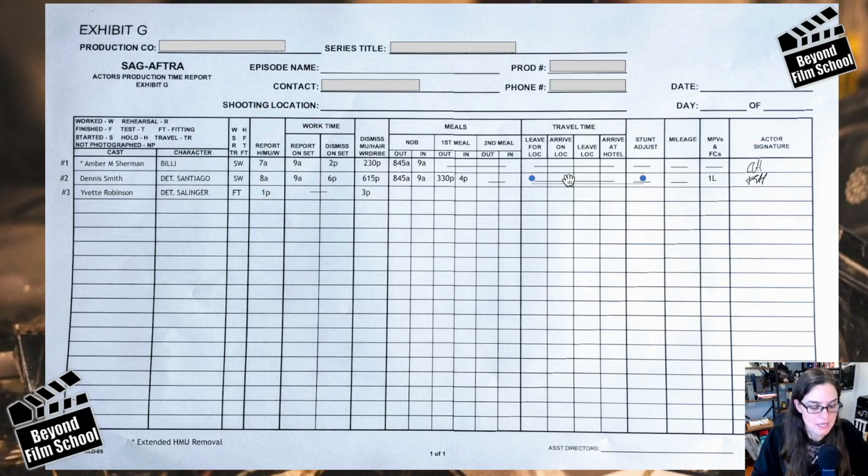Now we don't have to worry about anything else. You don't have to put anything else in here. You don't have to worry about NDBs, no meals, travel, any of that. If they're in for a fitting, you just have their name, their character name, that they're there for a fitting, they're in at 1 p.m. and they left the fitting at 3 p.m. You don't have to worry about anything else. So you can just put all the dashes all the way through. That whole thing, don't even have to worry about it. And that could also be for testing, unless it's a camera test. If they're there for a camera test, it's like when they just came for regular work because they're gonna go through hair, makeup, wardrobe, and then they're gonna be wrapped from the camera test and all that jazz. And there's also gonna be a break for lunch if there's a camera test.